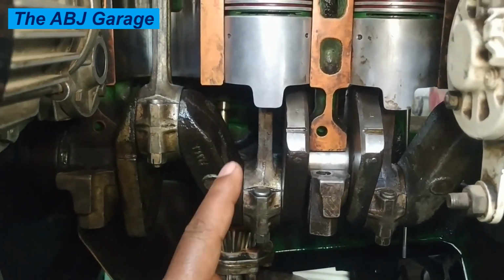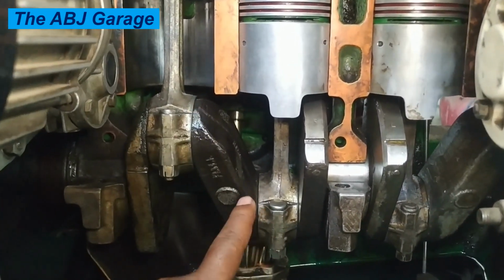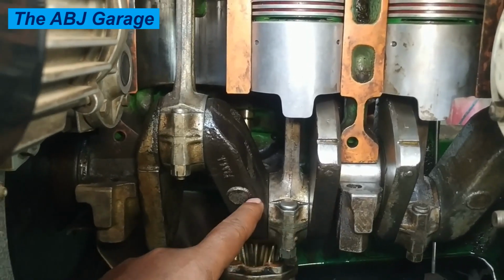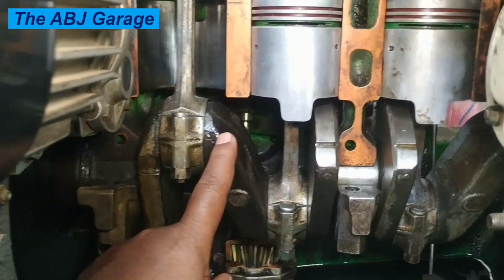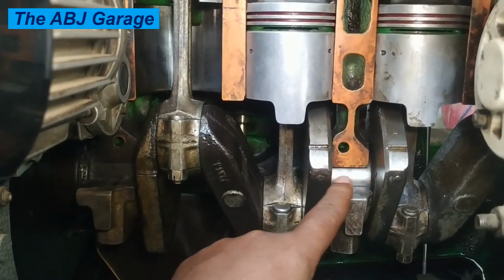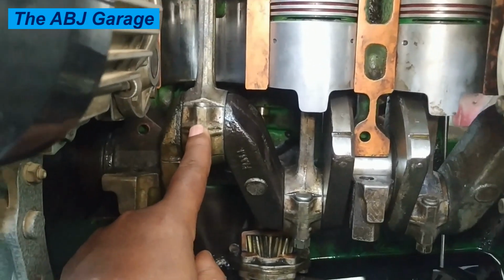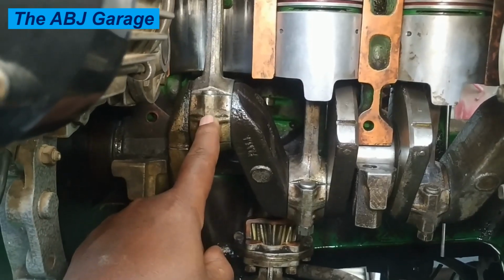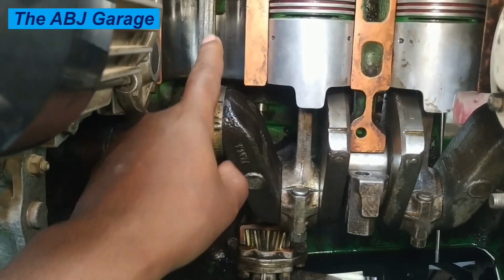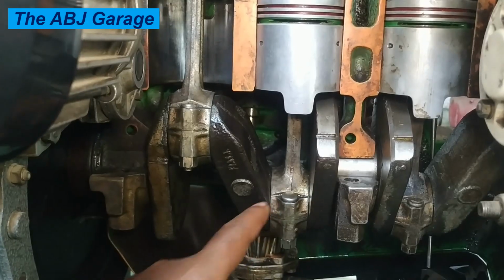And depending on the number of cylinders, we have crank pins, also called connecting rod journals. These are offset. As you can see, right here we have the main journal. The main journal and the crank pin journals are offset. These are offset from the main journals and are where the connecting rods are attached. This is where connecting rods are connected.